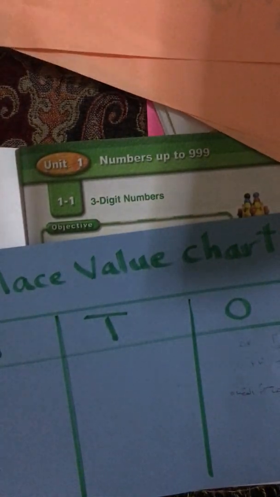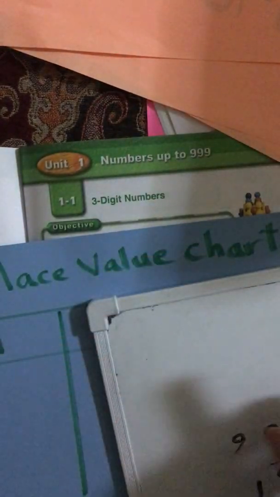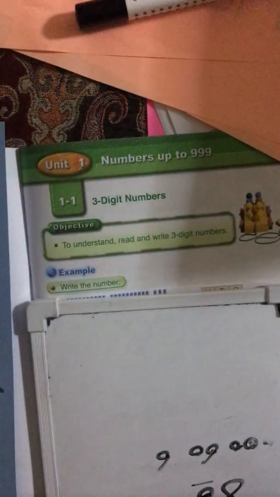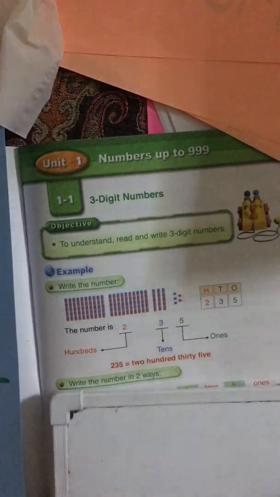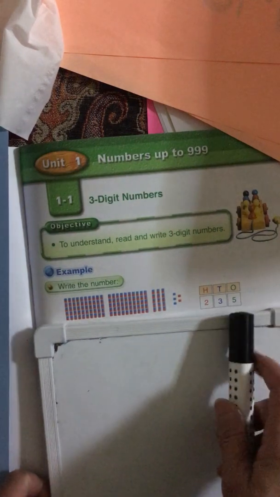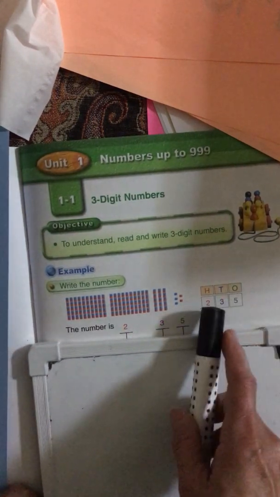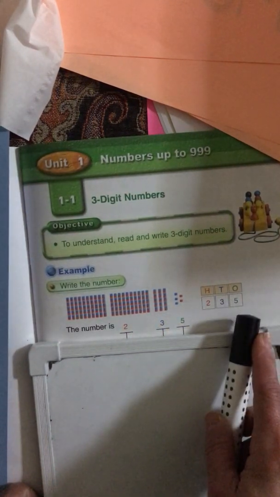Okay, for example, if I have this number, if you notice here, the place value chart, it is 235.